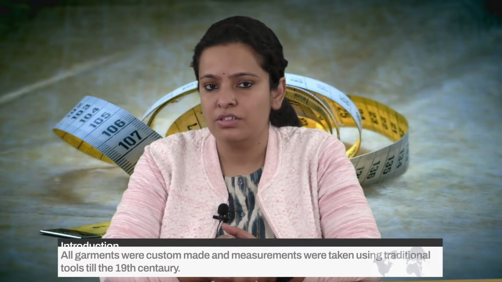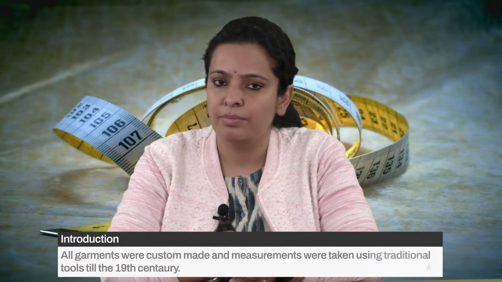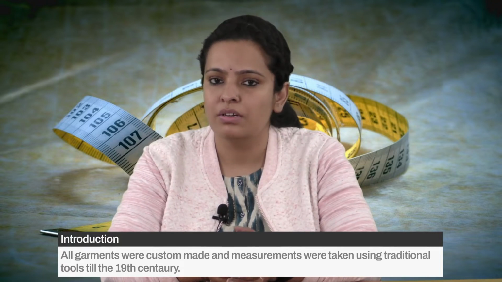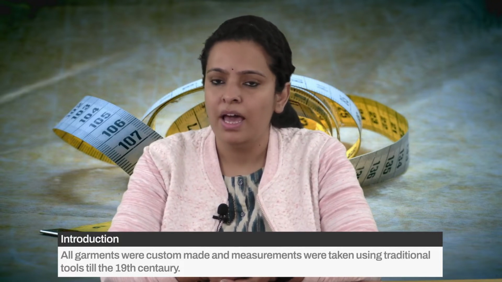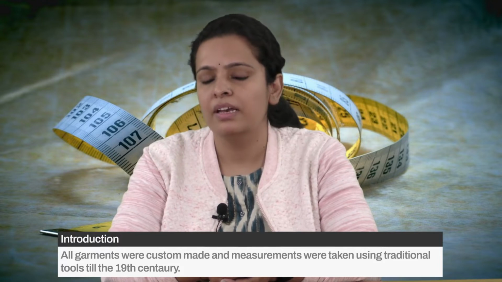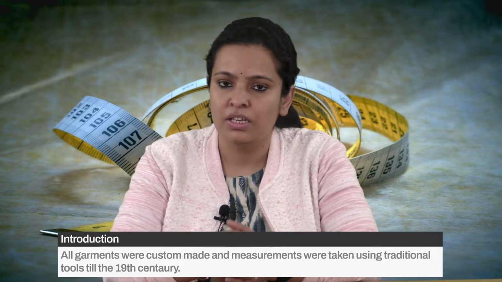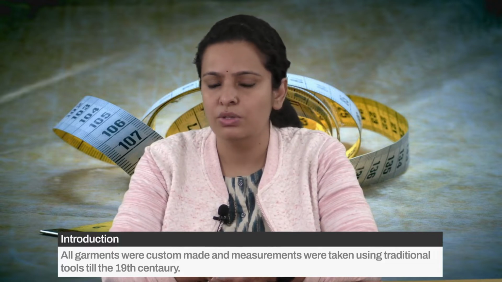So learners, when we talk about the measurement for the garment or to develop a pattern, when we see in history, in the previous time all the garments were custom made, which also means tailor made, and the measurements were taken using traditional tools till the 19th century. They used the traditional tool or method to take the body measurement.